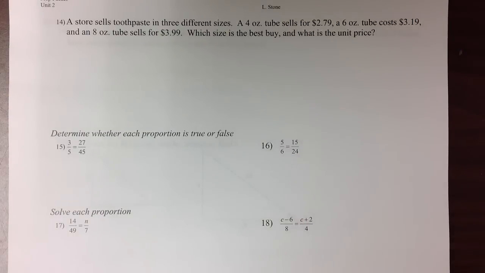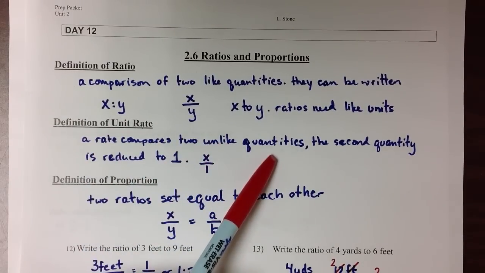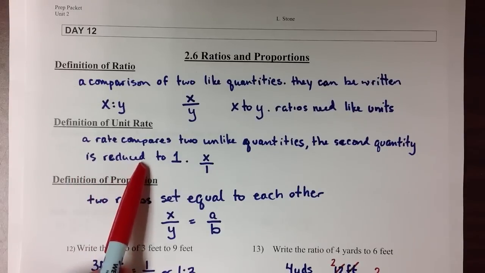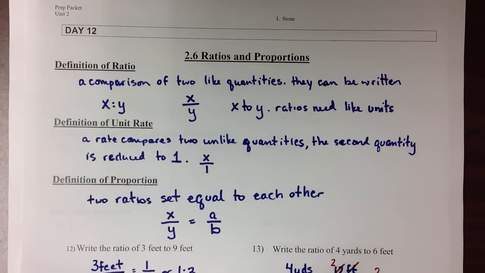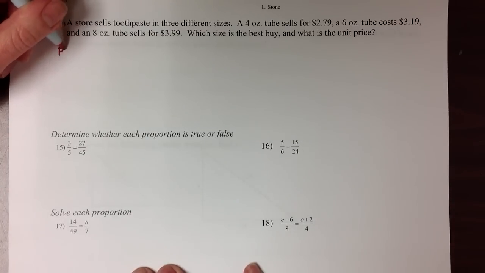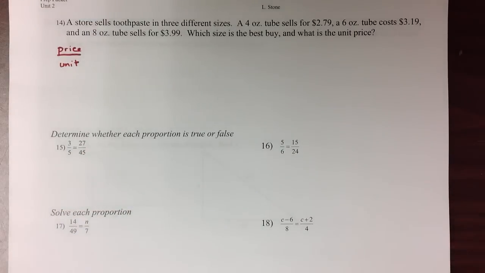Well, a unit price is an example of a unit rate, where we compare 2 unlike quantities, in this case money and ounces, and the second quantity, the ounces, is going to get reduced to 1. So the way that we're going to set each of these up is to put the price on the top and the unit of volume on the bottom.